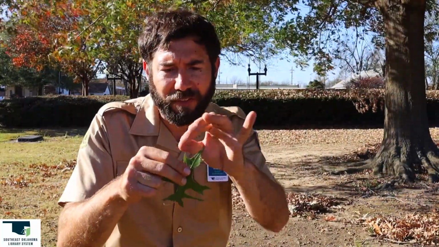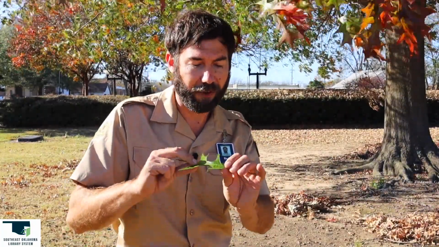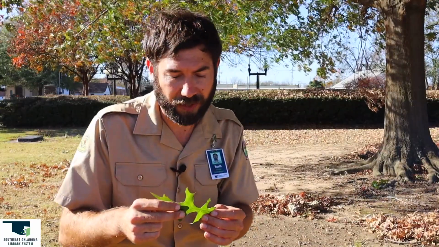This beautiful tree is a pin oak. You can definitely tell why too. Look at these odd tips on the points of this leaf. Totally different from the American sycamore and way different from all the other leaves that we've seen. So I definitely need this one for my collection.